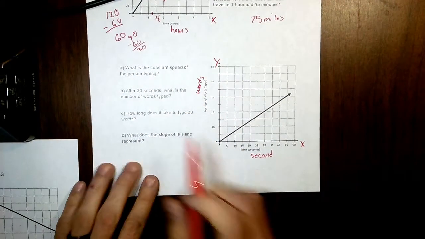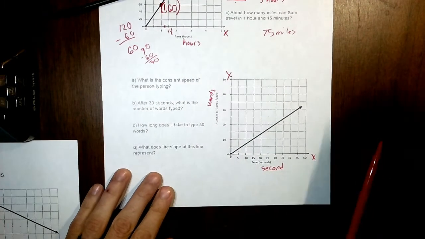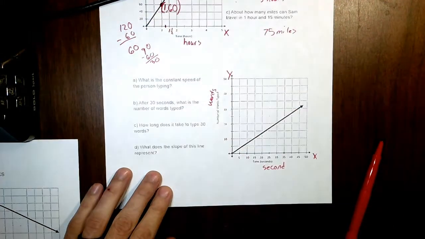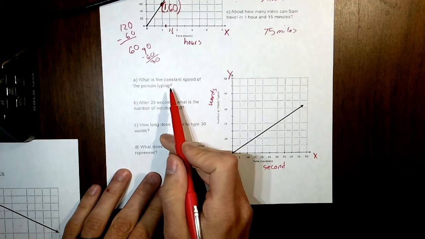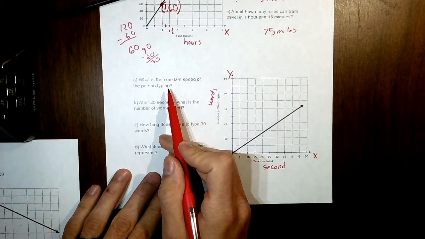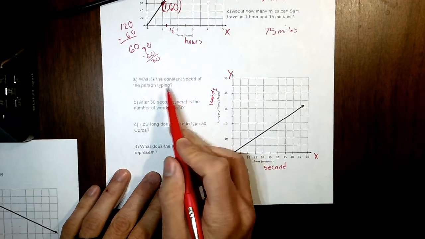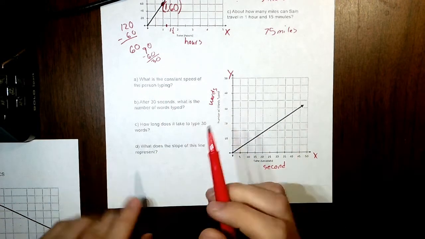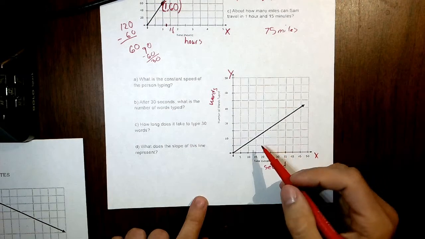All right, and then question A. What is the constant speed of the person typing? Wilton. We're trying to find slope, Wilton. Right? Constant speed, rate, all that stuff. That means rate of change. That means slope. There's just a bunch of different ways to say it because English is fun like that.